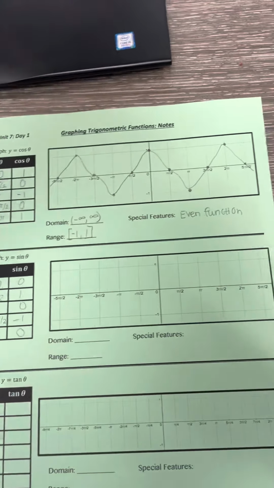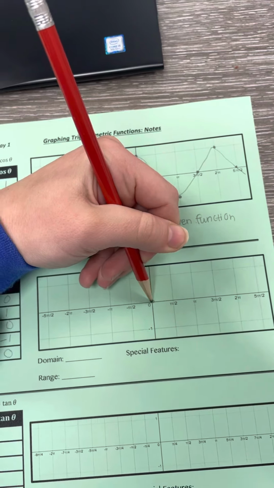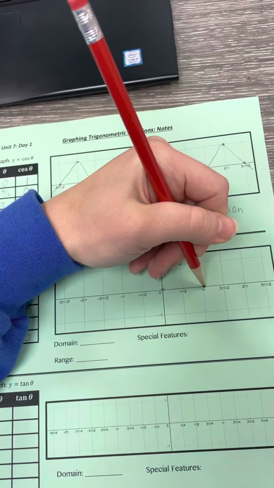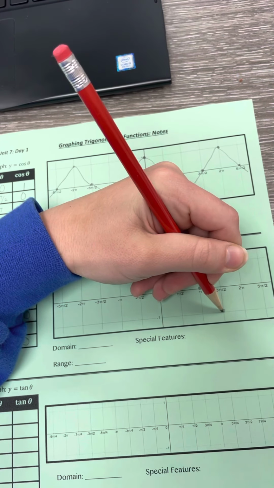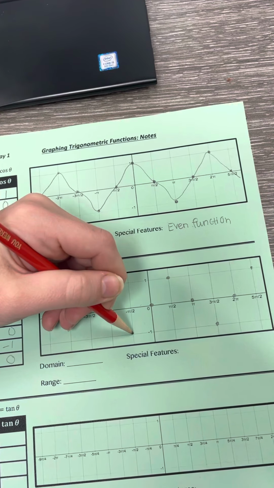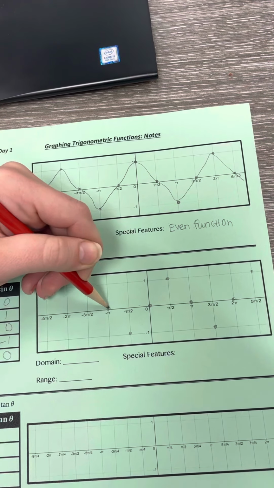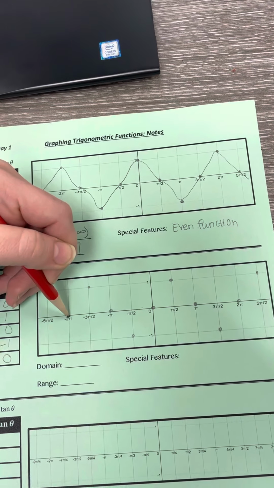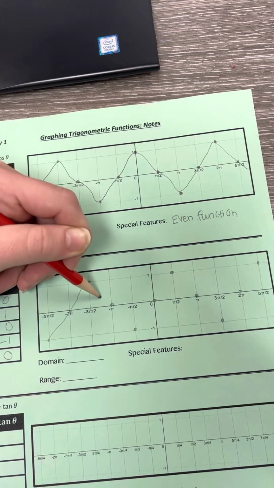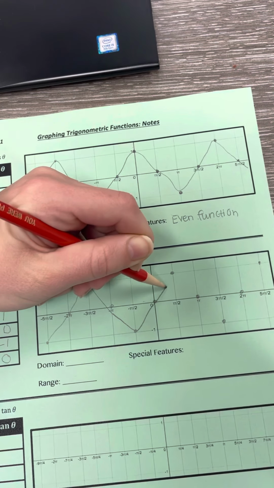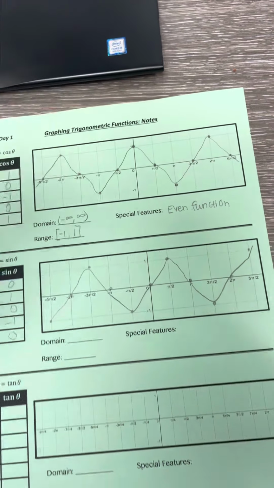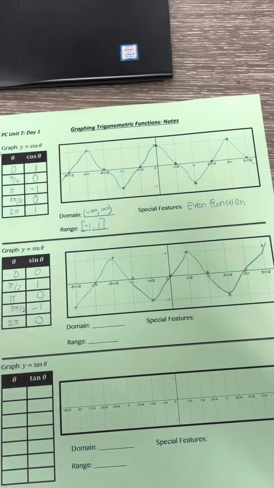So it's going to look very similar. 0, 0. At pi over 2, we have 1. At pi, back at 0. And then down to -1, up to 0, positive 1. All right, and that is our graph for sine.